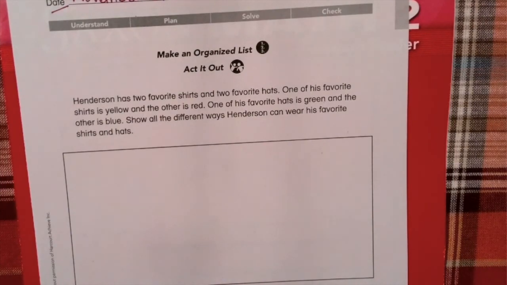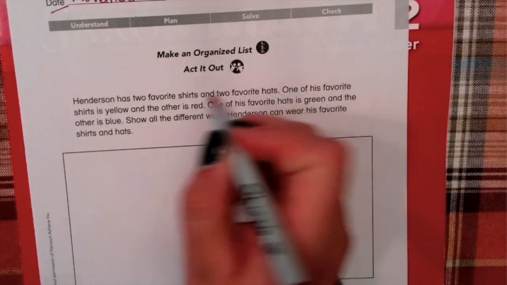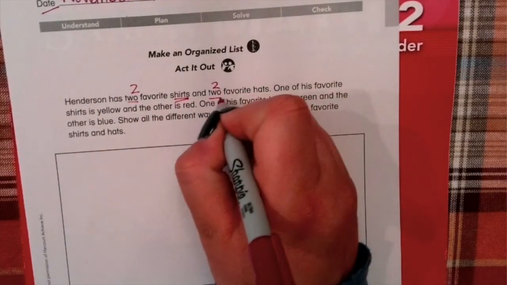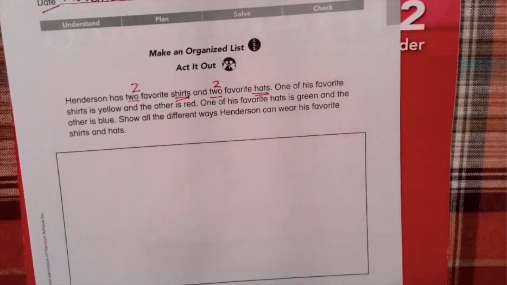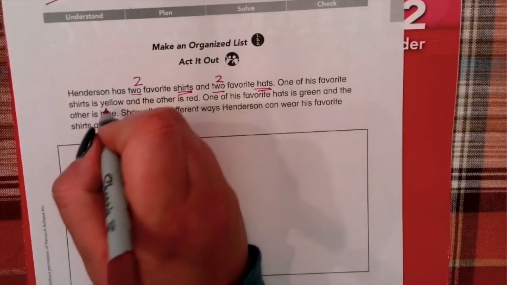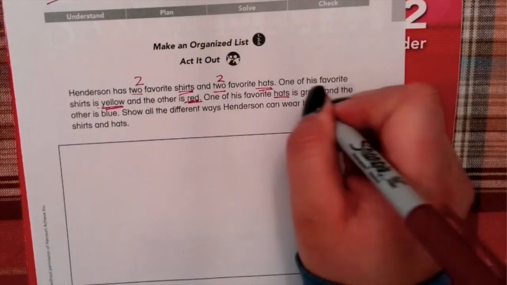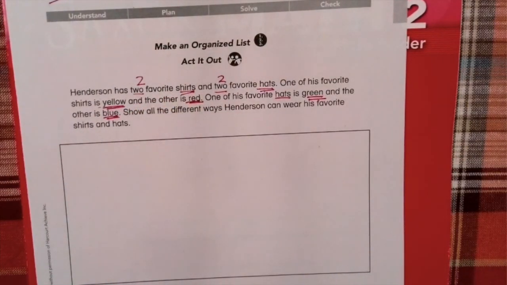Okay, now, what is something we know in this problem? Well, we know that he has 2 favorite shirts and 2 favorite hats. We know that his shirt colors that he loves are yellow and red. His hats are green and blue that are his favorite. So what we have to do is we are asked to show the different ways that Henderson can wear his favorite shirts and hats. So what are we going to do?